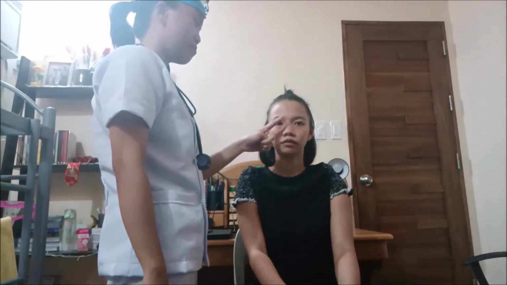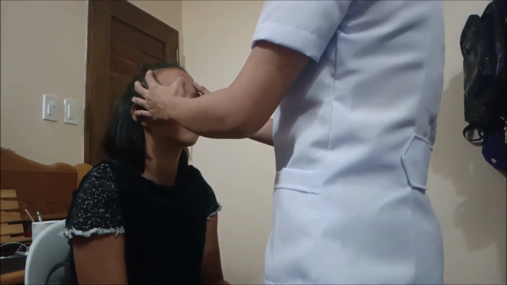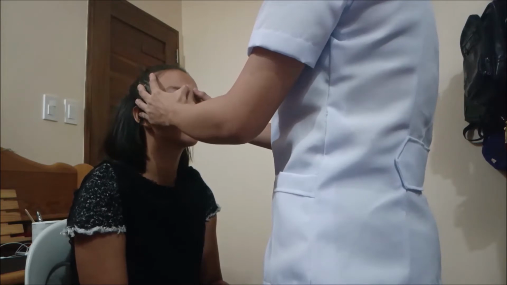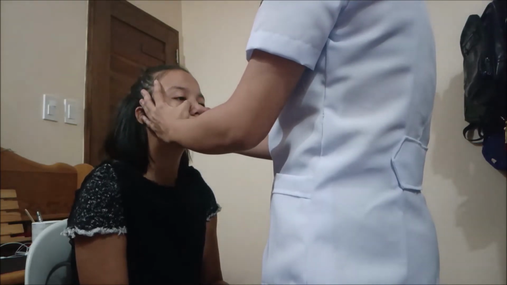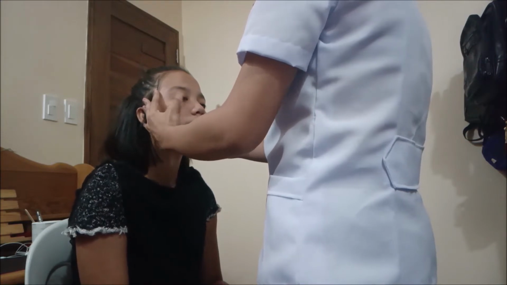In examining the nose, we start externally. Note the shape, color, and patency of the nasal ala. Palpate the nasal sinuses, which are the frontal, sphenoid, ethmoid, and maxillary. This is done to determine tenderness, discontinuity, mobility, or any sign of fractures.